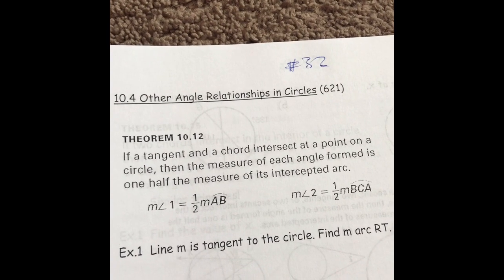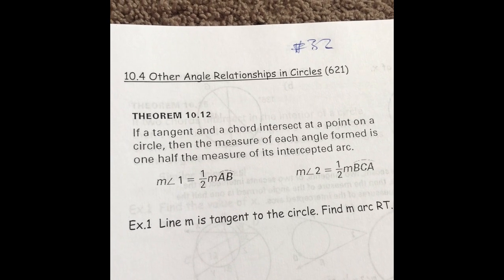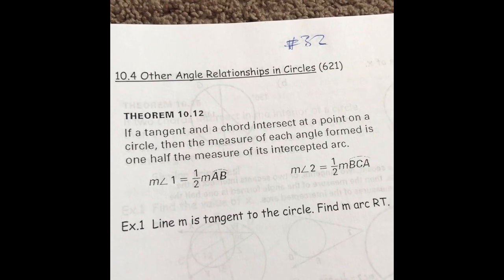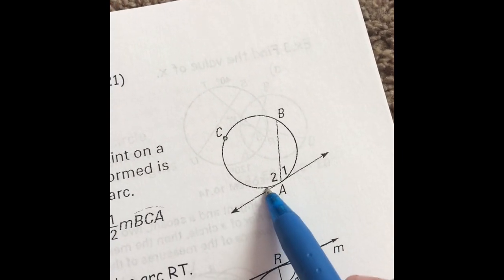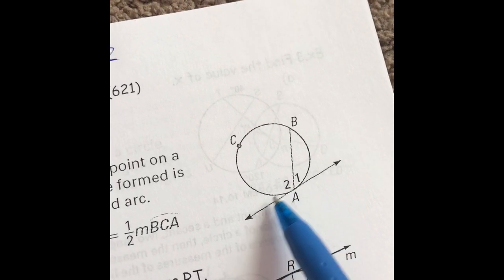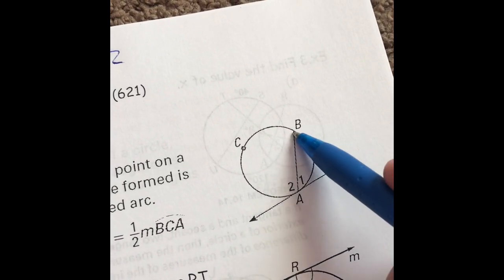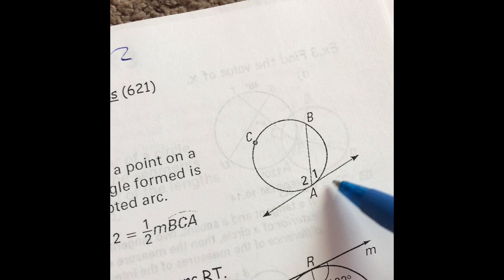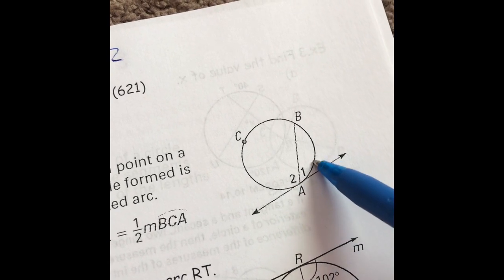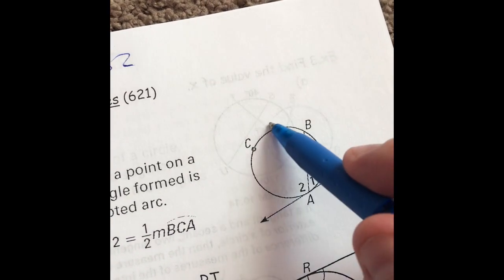Other angle relationships in circles. So let's take a look at some other theorems. We did a lot of stuff with tangents and inscribed angles, and let's talk about some other things that can happen. Notice you have an angle inside the circle with a tangent line drawn, and then you have a chord. What this theorem says is that an angle made with a tangent and a chord is half of the arc that it intercepts. So angle 1 is half of arc AB, and angle 2 is half of arc ACB.